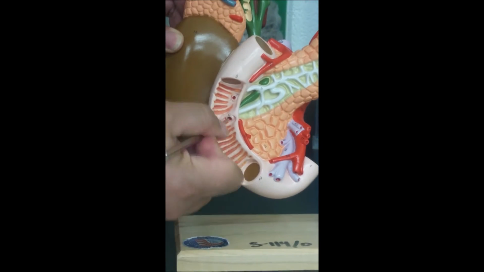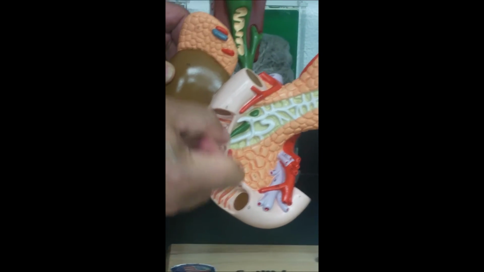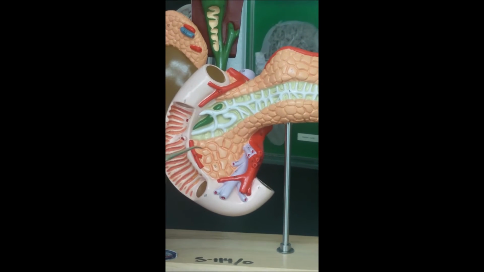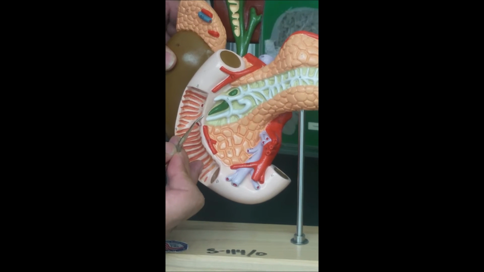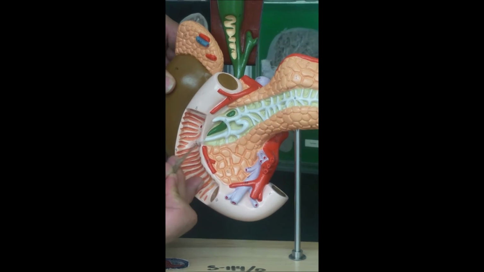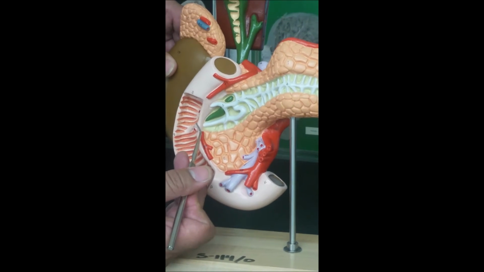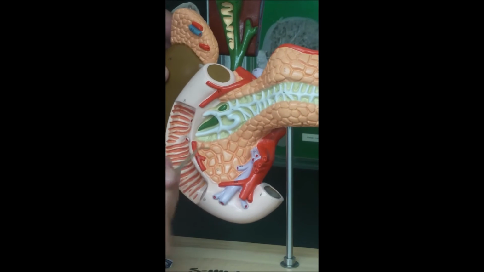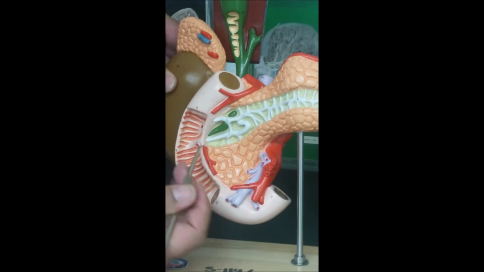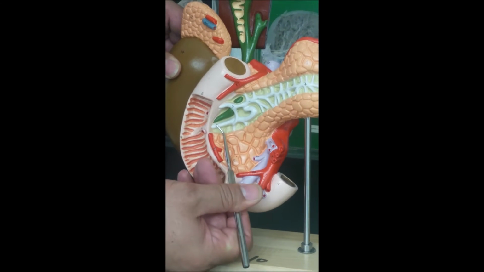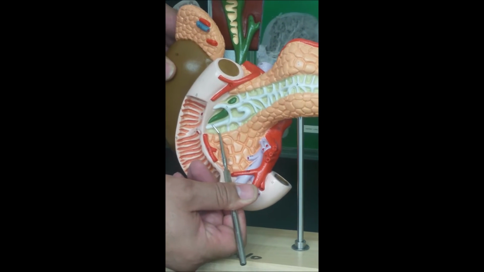So major duodenal papilla, minor duodenal papilla. The minor duodenal papilla is the opening for the accessory pancreatic duct only, while the major will come from the hepatopancreatic ampulla that contains the hepatopancreatic sphincter. So if I open this and remove it, you will see the hepatopancreatic ampulla and hepatopancreatic sphincter. So there is a separate sphincter for the major duct or the main duct.